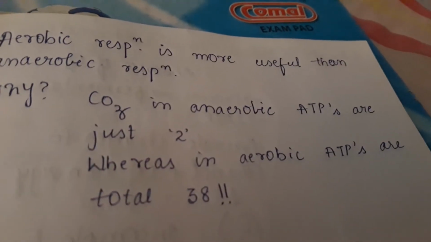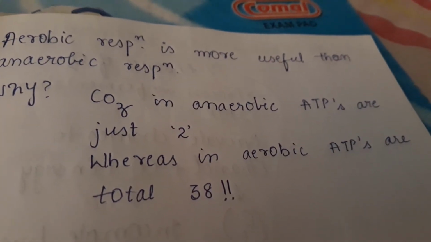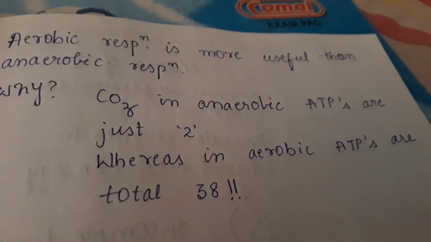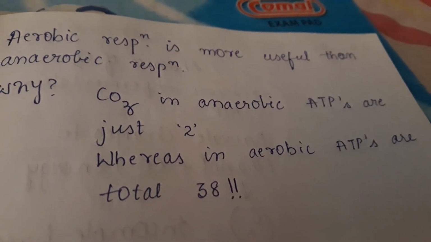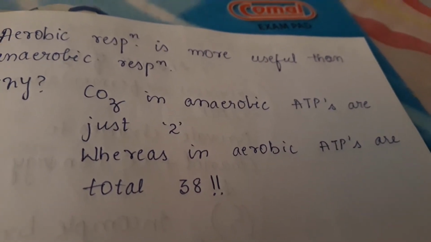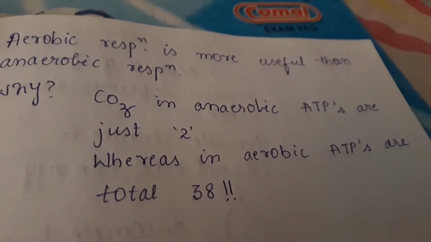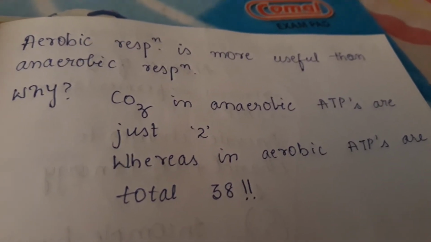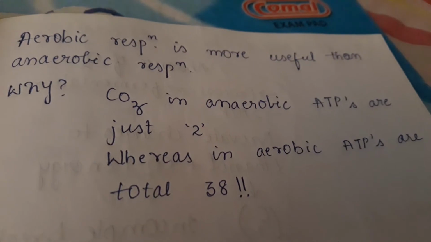Yes, because when anaerobic respiration takes place, the ATP, that is adenosine triphosphate, the energy-storing molecule, is only 2. Whereas in aerobic respiration, we have a total of 38 ATP. This is a big difference, and that is why aerobic respiration is more useful than anaerobic respiration.